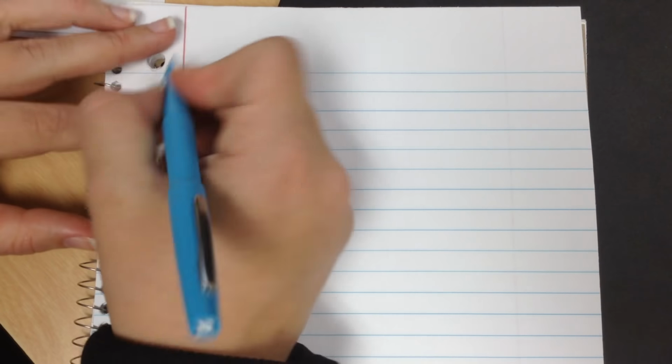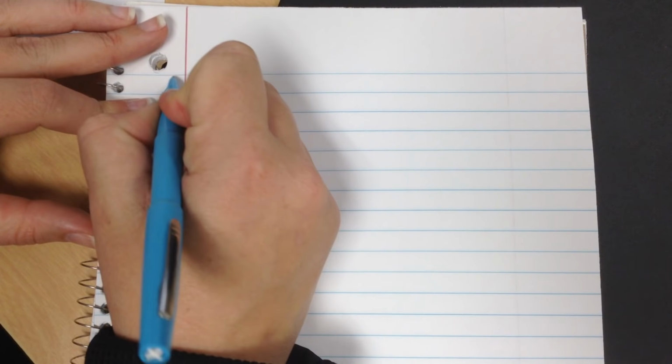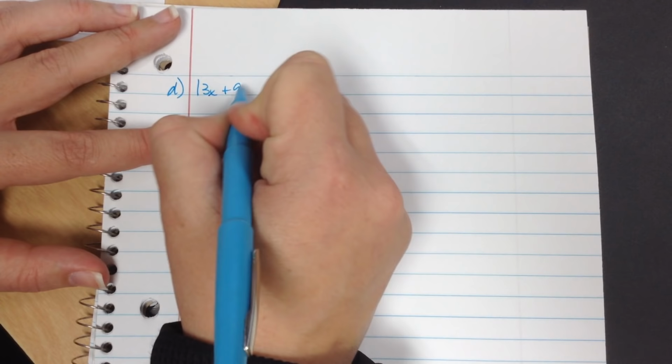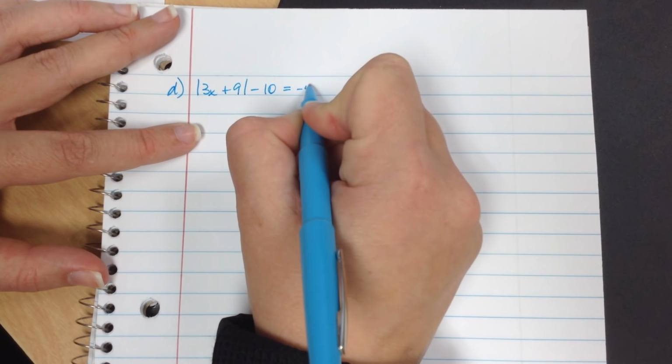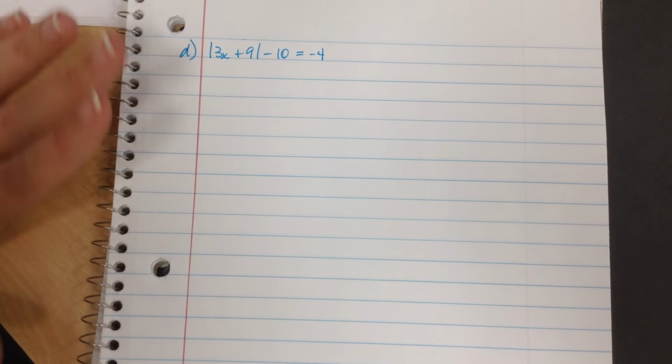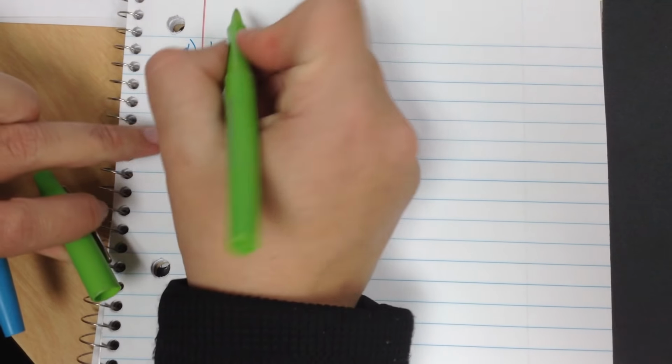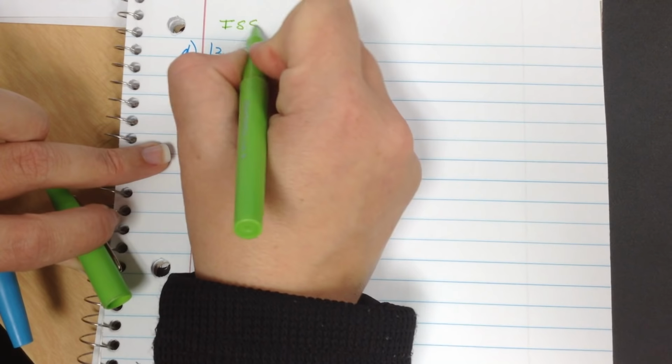All right, a few more problems to work here. Absolute value of 3x plus 9 minus 10 equals negative 4. So remember our steps. Isolate, separate, solve.